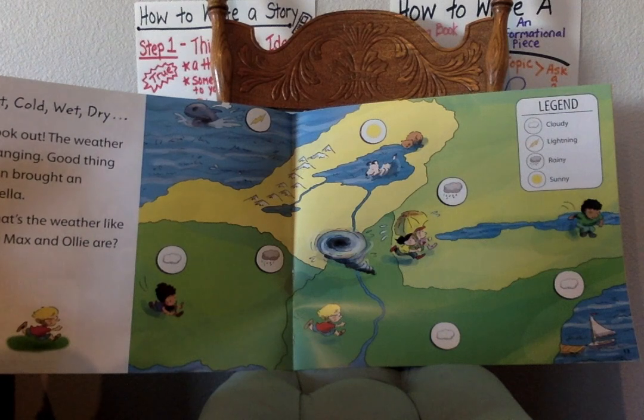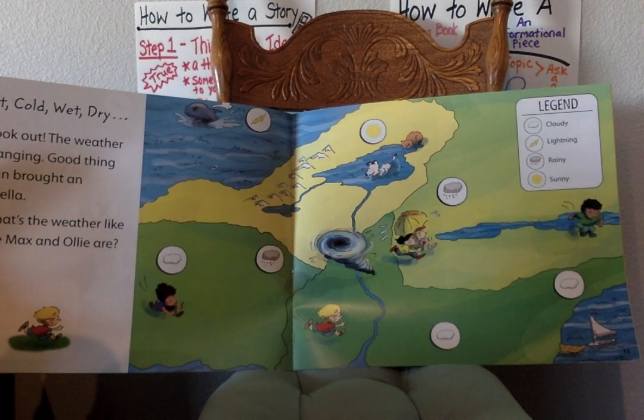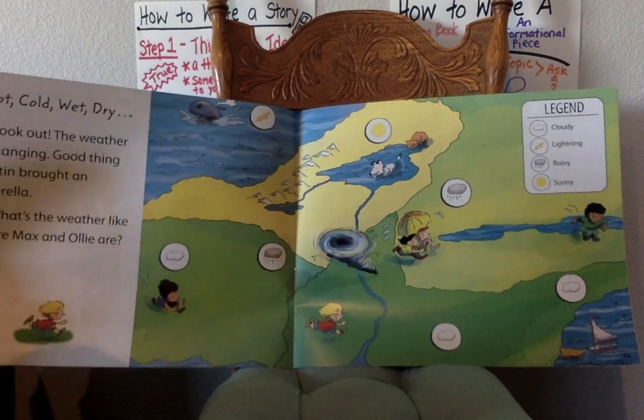Hot, cold, wet, dry. Look out, the weather's changing. Good thing Martin brought an umbrella. What's the weather like where Max and Ollie are?